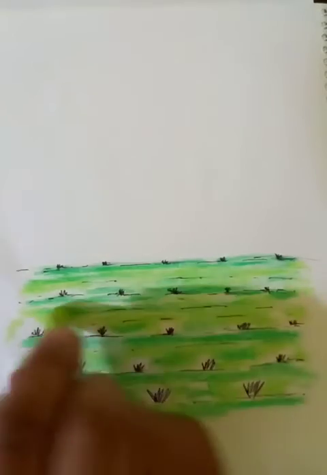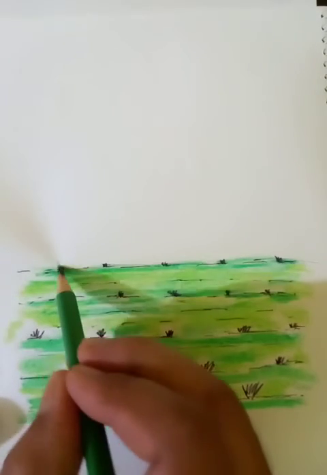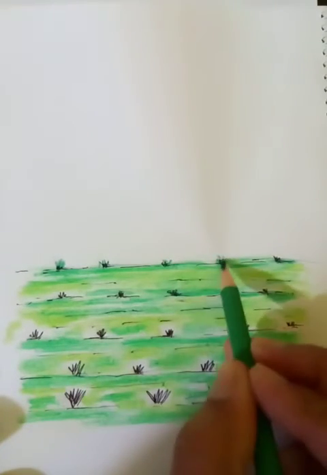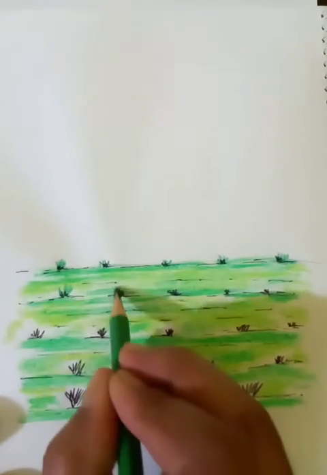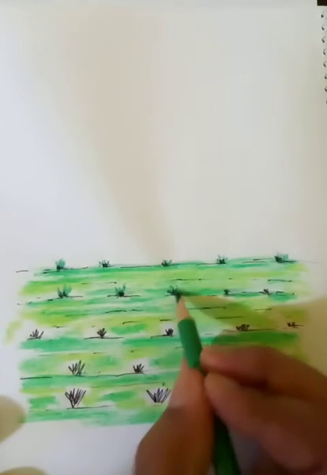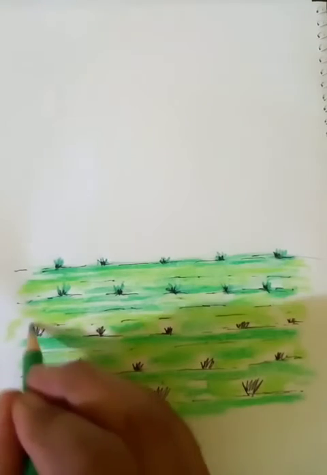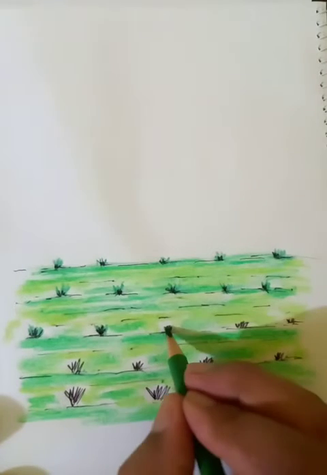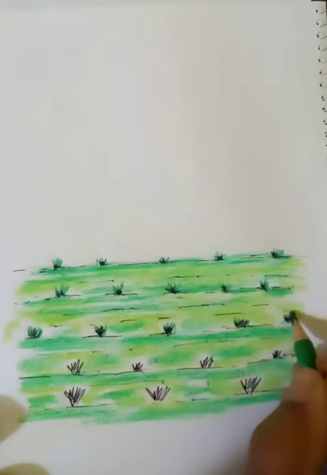All right, now we're going to get the pencil and put the details of the green grass. These are the bigger green, getting bigger and bigger as the drawing comes nearer to us.